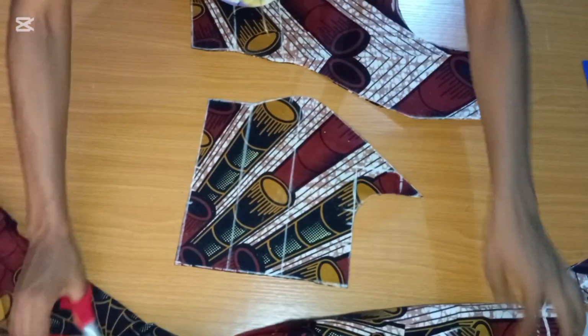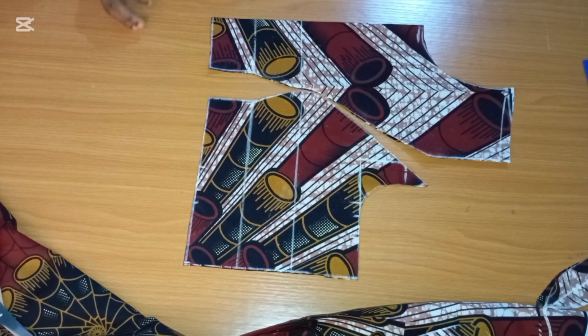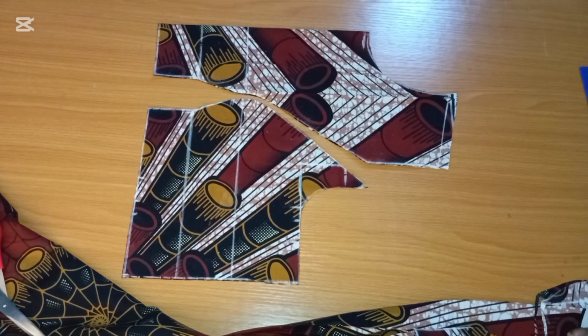So as you can see, I have cut it out, and this is what we have for the front. All right, now we'll cut the back.